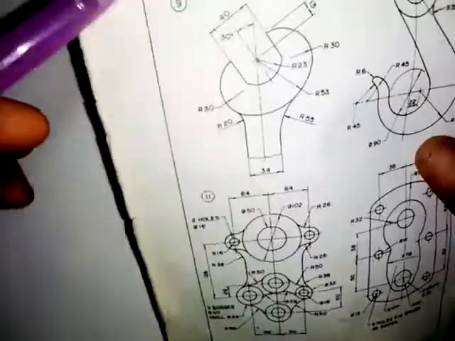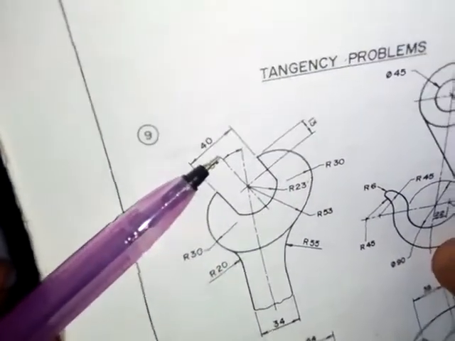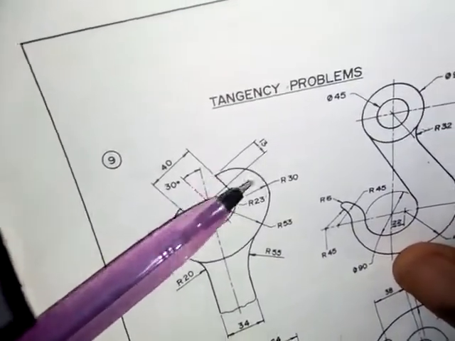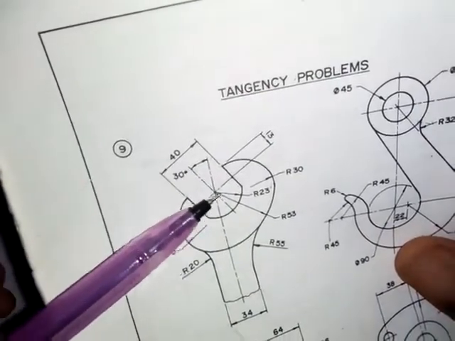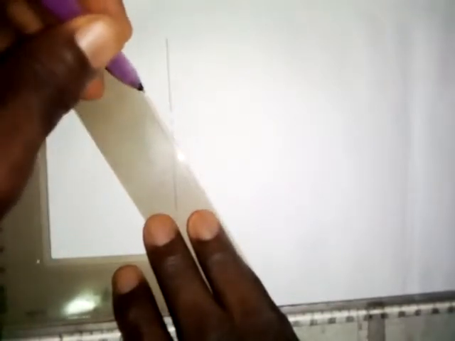And then we have this line. Look at this line that we have here. This line is inclined at an angle of 30 degrees to the vertical center line, while this line is at a right angle to this line. So what we need to do now is take your set square and set it in this form. When you set it like this, it's already at an angle of 30 degrees to the vertical center line. So you produce a line like this, and then you turn it.